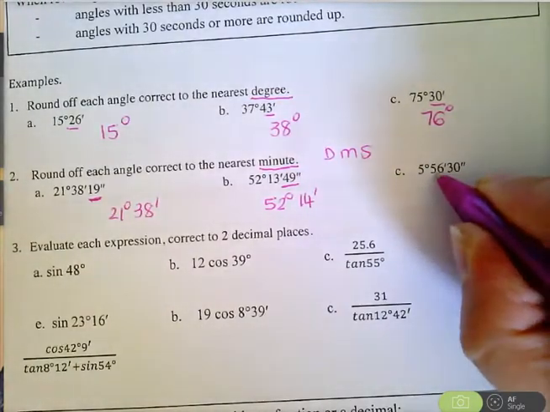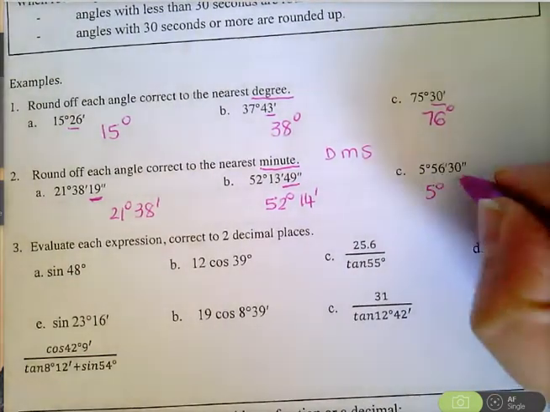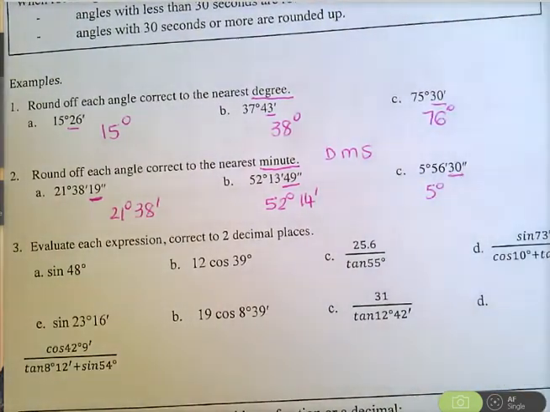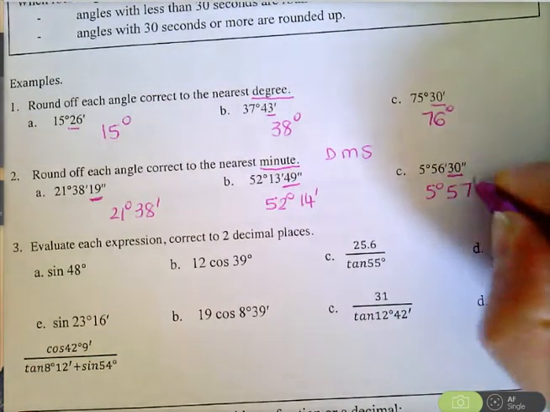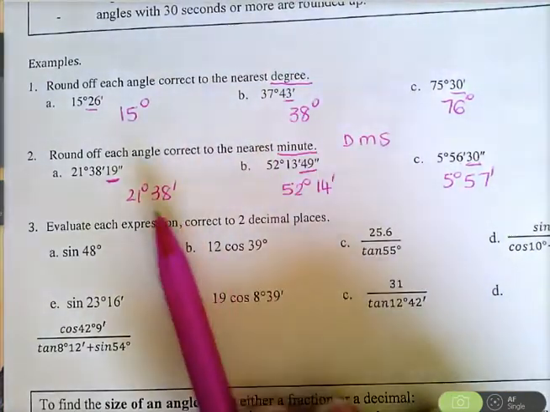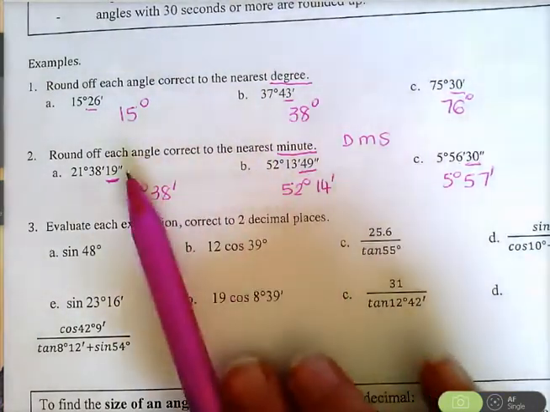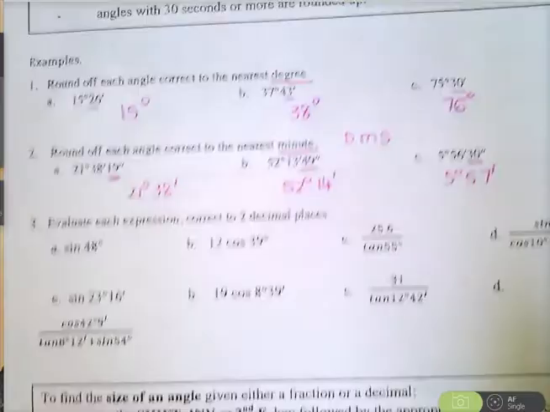And with the last one, we've got 5 degrees, 56 minutes, 30 seconds. Because 30 seconds is halfway or more, then the 56 minutes gets rounded up to 57 minutes. And that's how you round off to the nearest degree, and here you're rounding off to the nearest minute. Degrees, minutes, seconds. We need the minutes to the nearest minute.